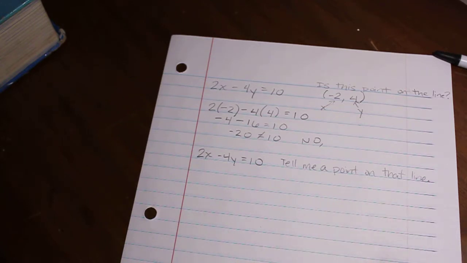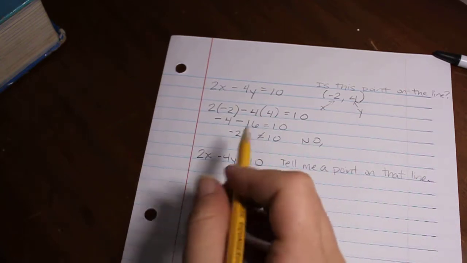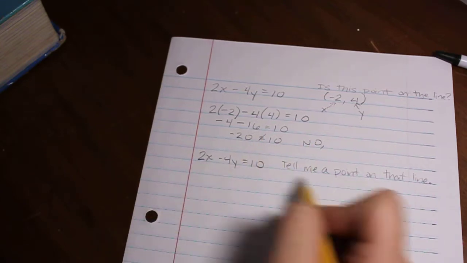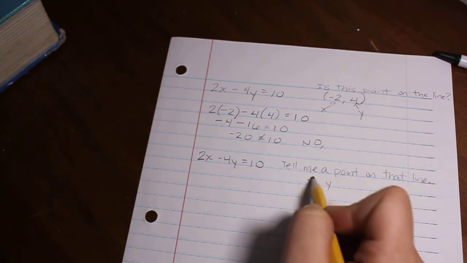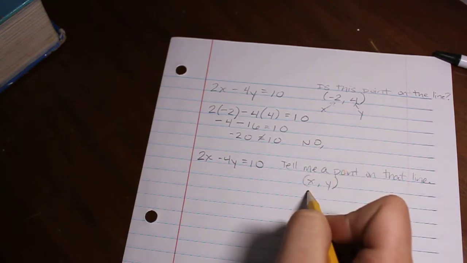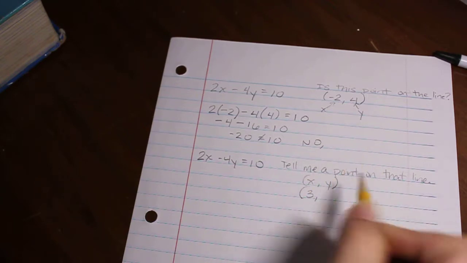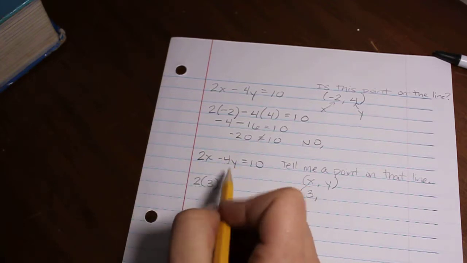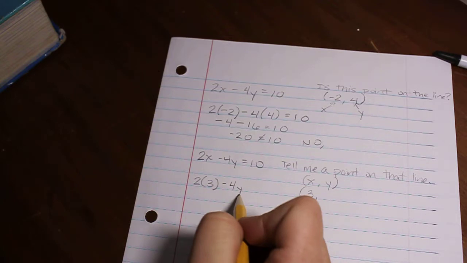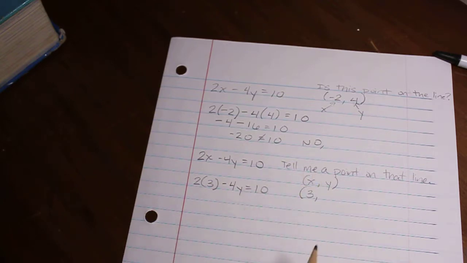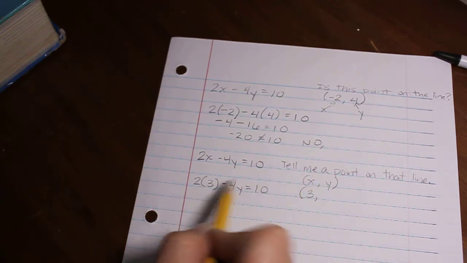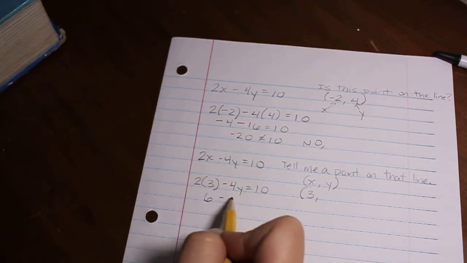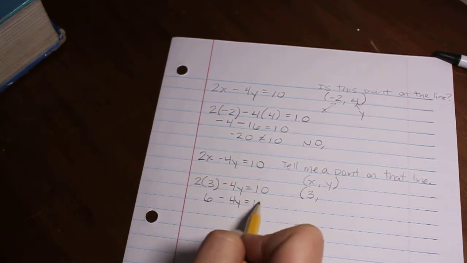So let's try, I don't know, let's try 3. If we want to pick a point, let's pick 3 for x, and figure out what the y value will be when x is 3. So all we did was plug in 3 for x right there. So we have 6 minus 4y is equal to 10.